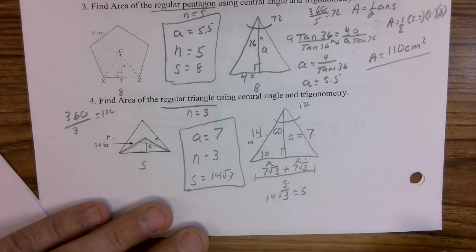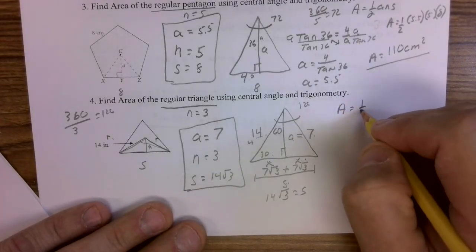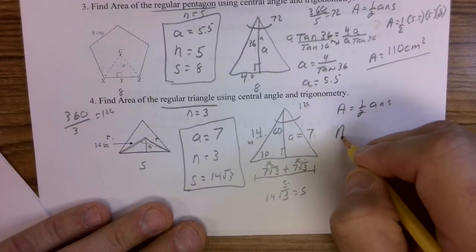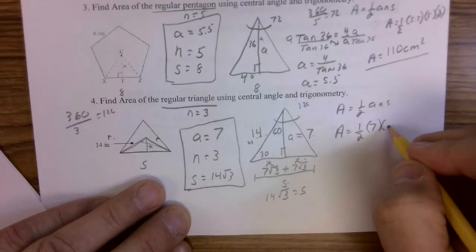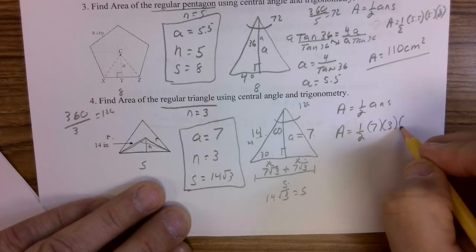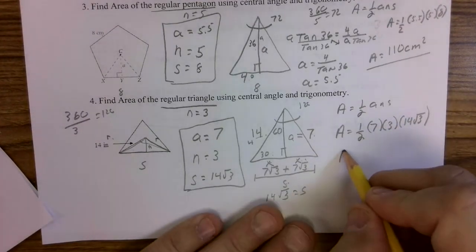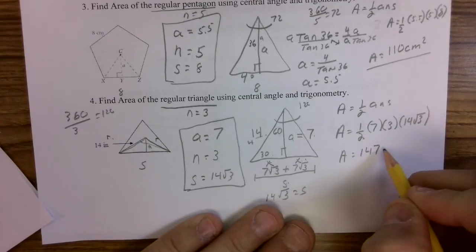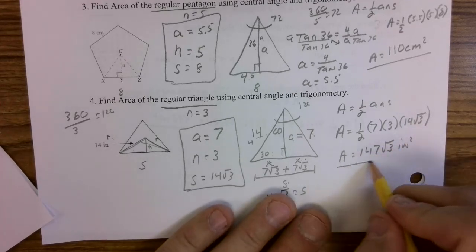So now we have our three pieces we need. We can plug it into our formula. A is 7, N is 3, our side length is 14 square root of 3. So this should turn out to be 147 square root of 3 inches squared.